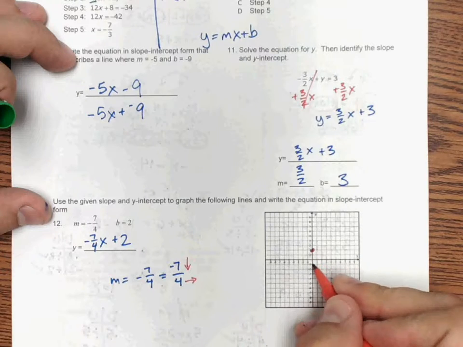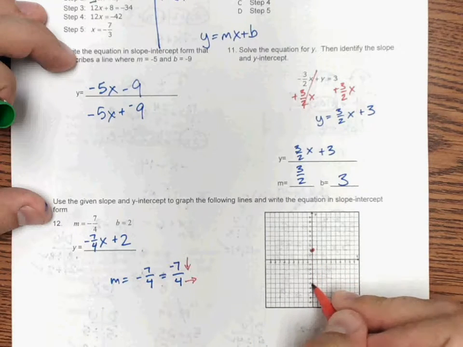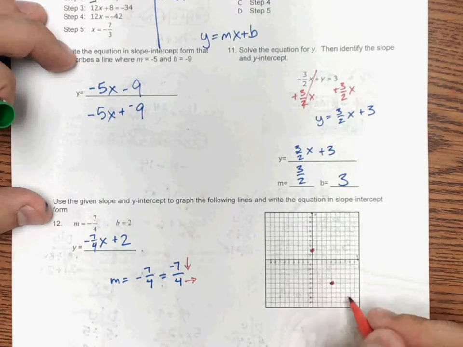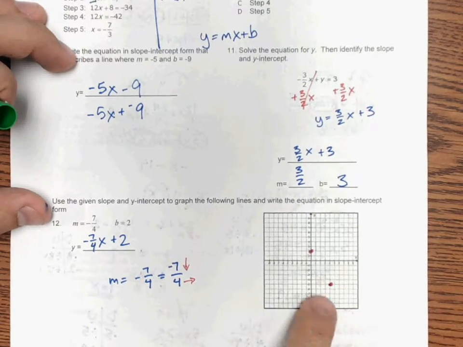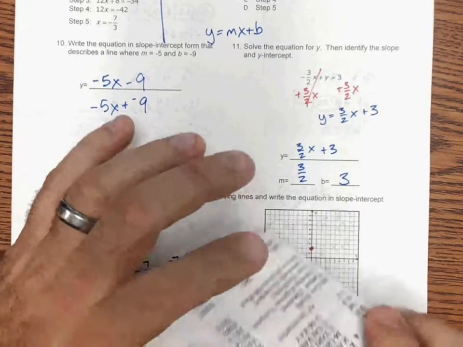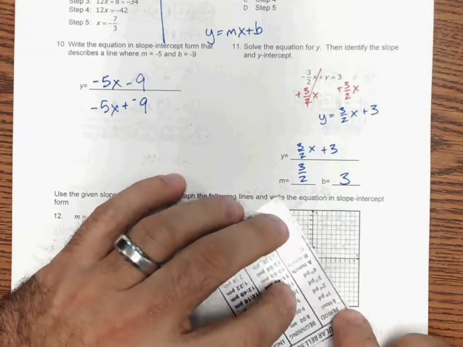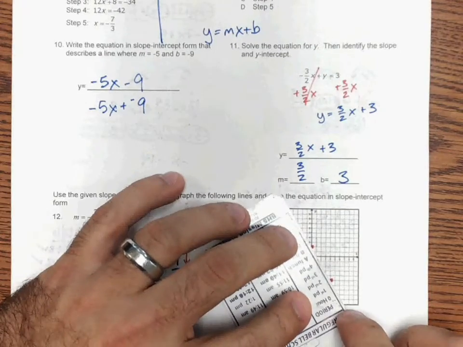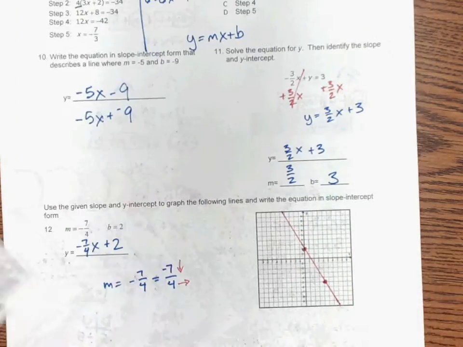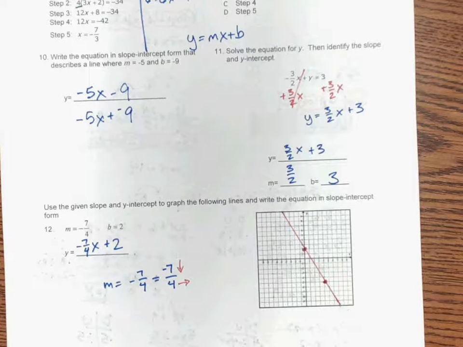1, 2, 3, 4, 5, 6, 7, 1, 2, 3, 4. There's my next point. I can't do that again because it's going to go off the page, so I'm going to leave these. And I told you guys earlier that you only need 2 points to make a straight line. So this is my straight line, just like that. Okay. Now on the next page, we're going to go ahead and go through that one as well.